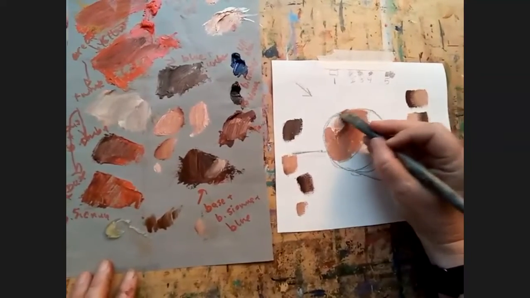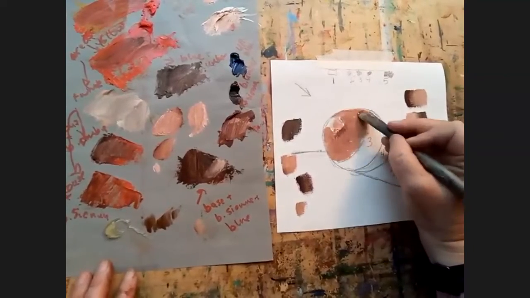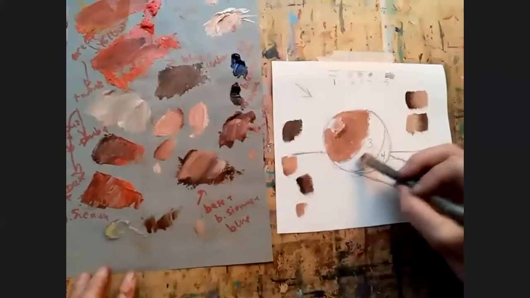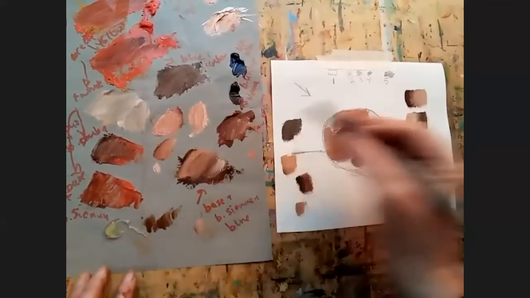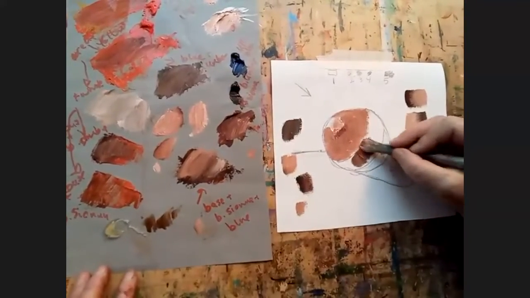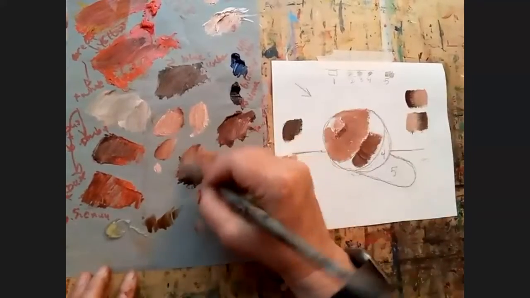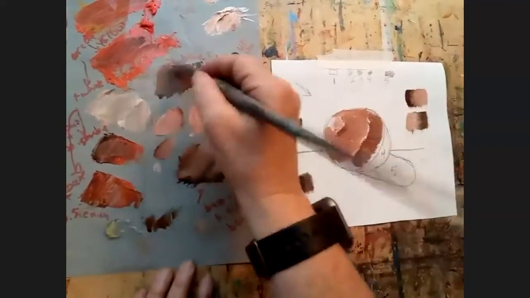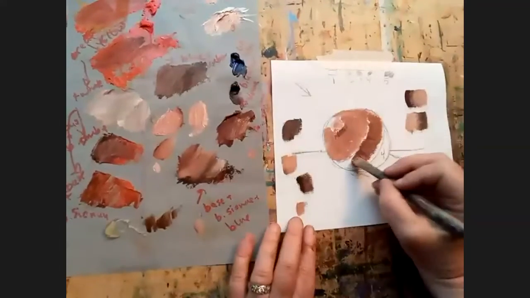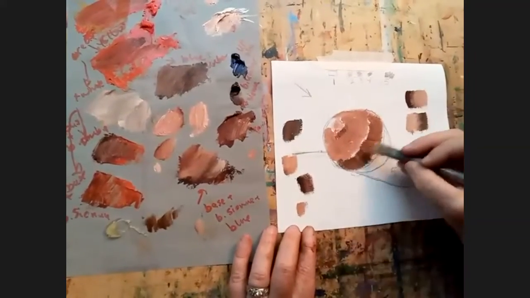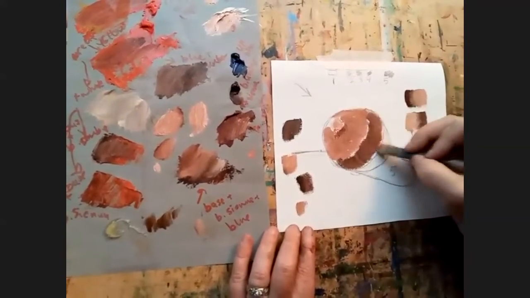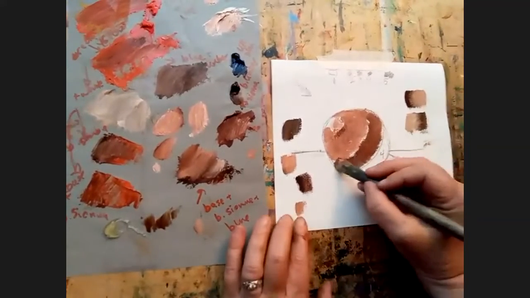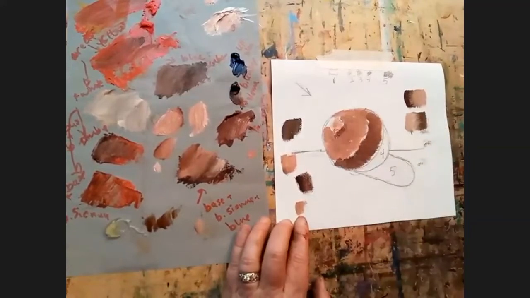Now if I'm using oil paint, I can fill in every single one of these, so I can keep going darker. If I'm using acrylic, I can't really do this. Why? Because acrylic will dry too fast. So if I want to be able to do that blend, I'm going to need to do that soft blend between each of these areas.